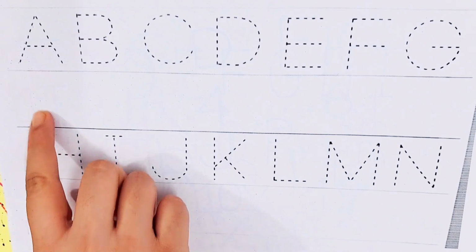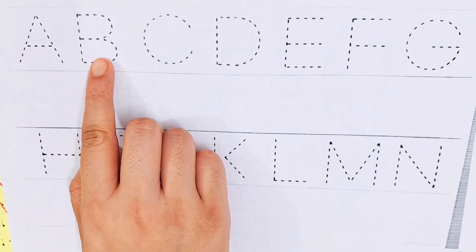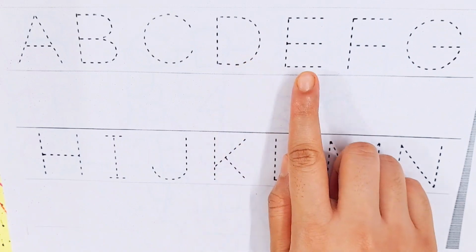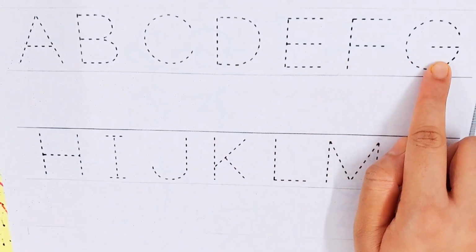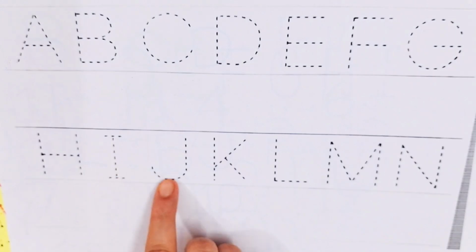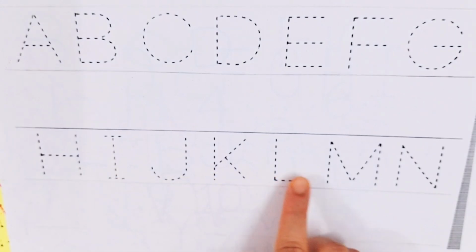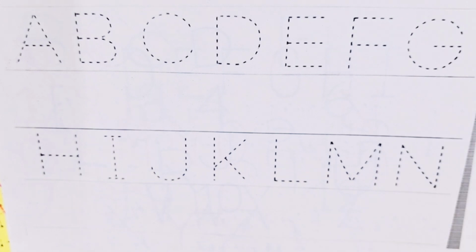Today we'll learn some alphabets. A, B, C, D, E, F, G, H, I, J, K, L, M, N.